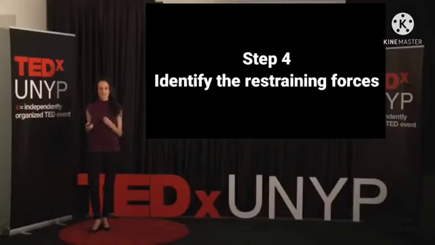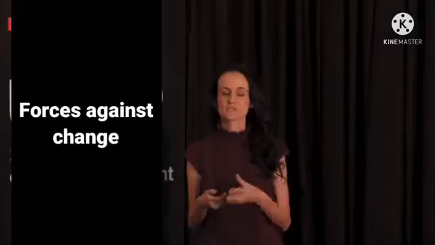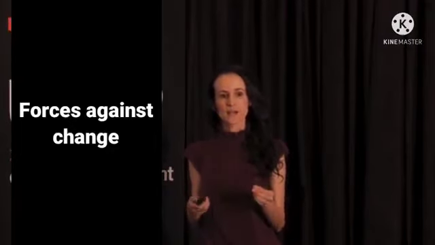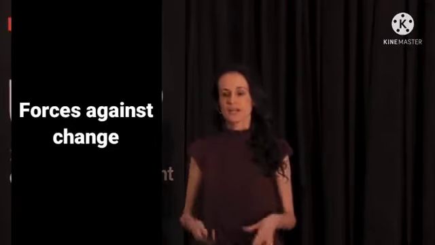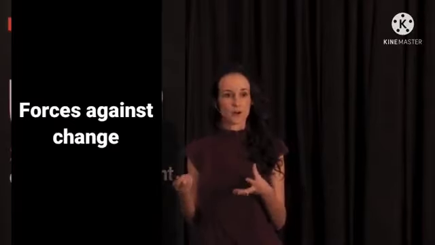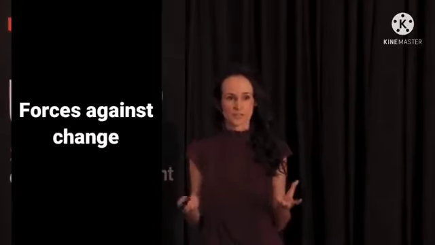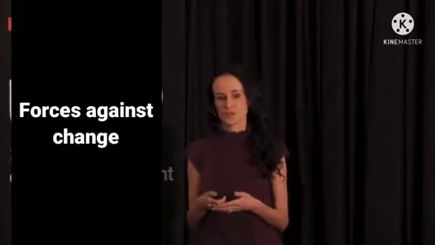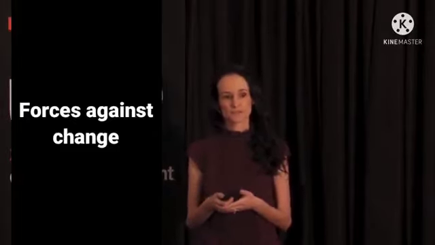Step 4. Identify the restraining forces or forces against change. These are the factors that will block your path to achieving your goal. They tend to restrict the impact of the driving forces. This may include the fear of individuals, organizational structures, and negative attitudes of employees.